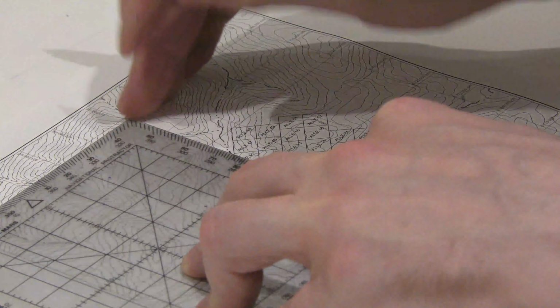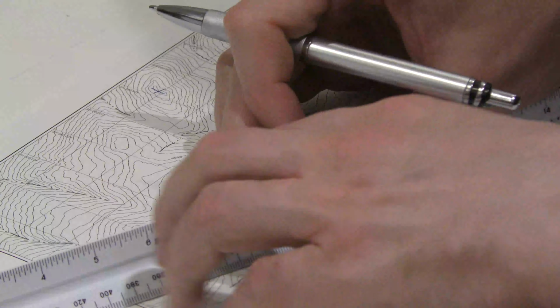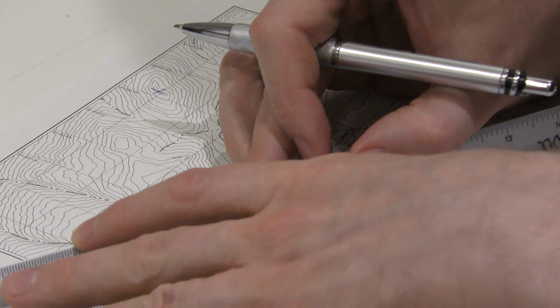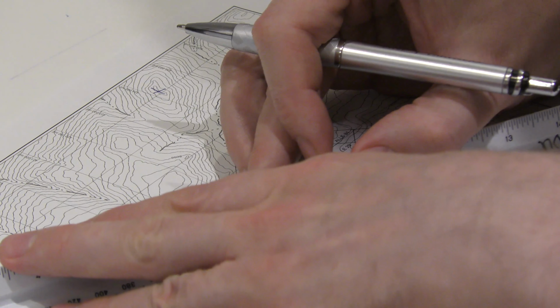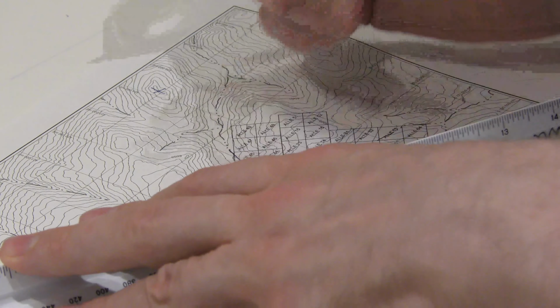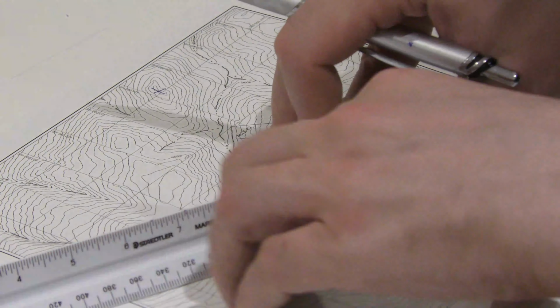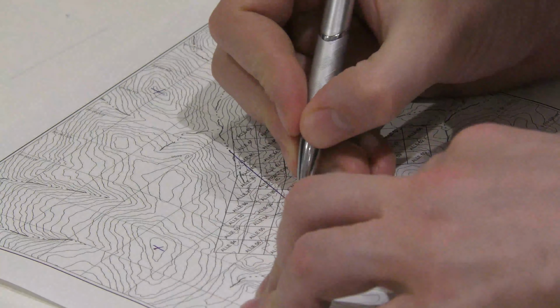We'll put a little mark again, and use my longer edge, and draw a line that goes through that point at 296 degrees, through the landmark, which is our peak, and where it crosses is where our hikers are. So our hikers are here.